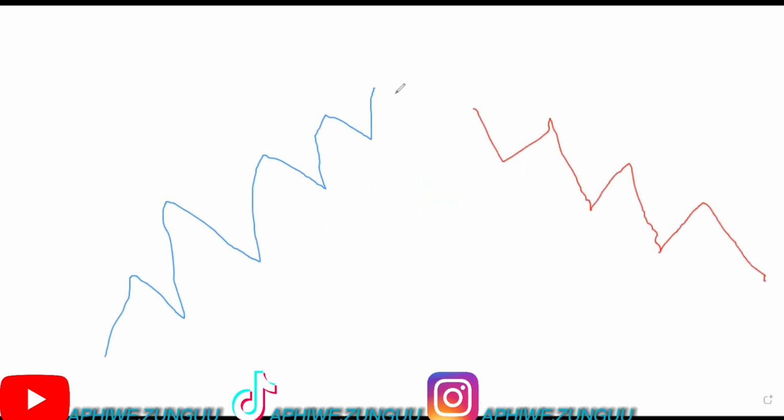Bearish trend. These are lower highs, these are lower lows, right? Lower highs, lower lows. Bullish trend. These are higher lows and these are higher highs, right? Higher highs, higher lows, lower highs, lower lows. Very simple. You know what I'm saying? This is very, very simple.